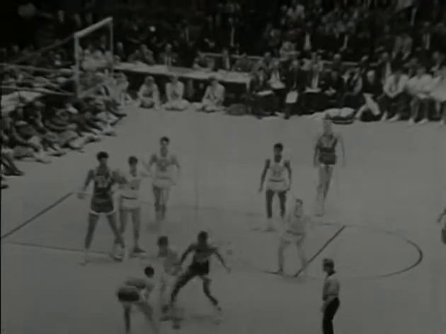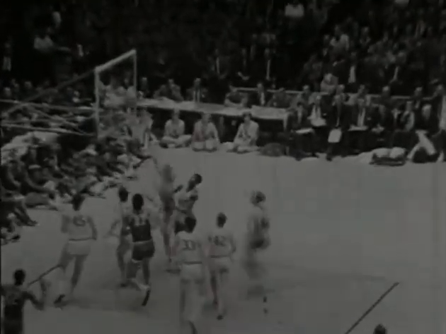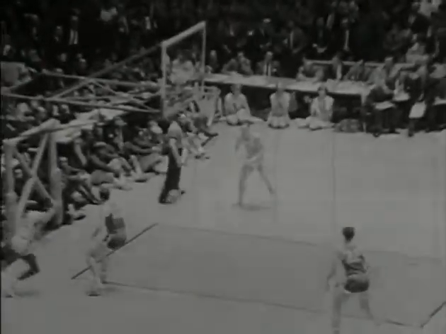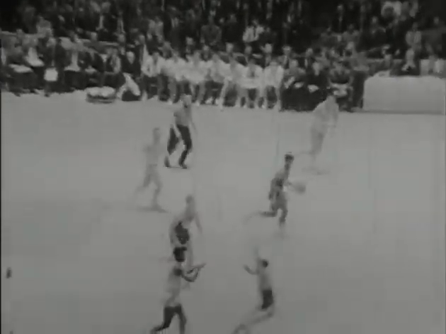UCLA working against the zone. Off on the left side. Here breaking in is Heights. Gives to Alcindor. Back to Heights. Back over the head. He's got it. 4 points for Kenny Heights. 45-27. 18 points. Same as halftime.